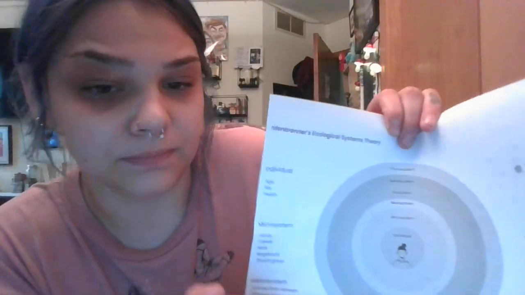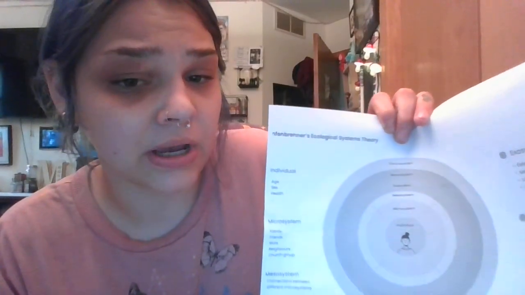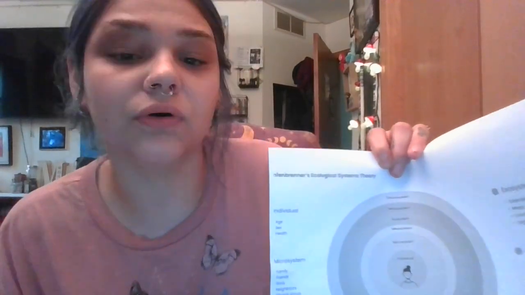A visual for this theory that I wanted to show. The theory emphasizes that individuals are shaped not only by personal characteristics ourselves, but also by relationships, social structures, culture, and life experiences. So to begin, at the center, which includes personal factors such as age, sex, and health, is our individual self. That is who we are. Surrounding the individual are several layers of environmental influences.